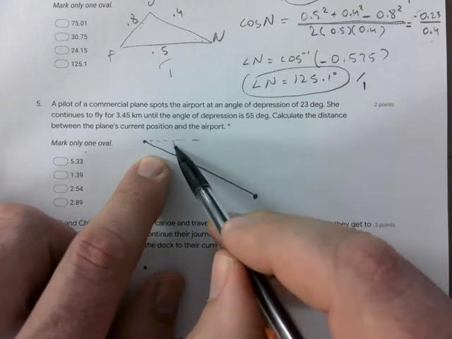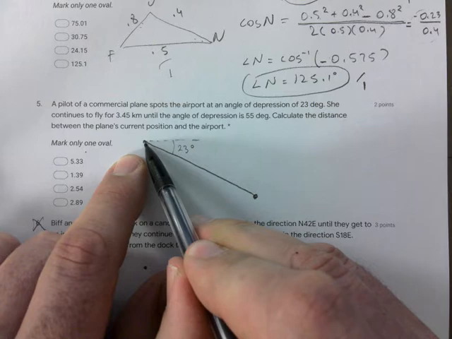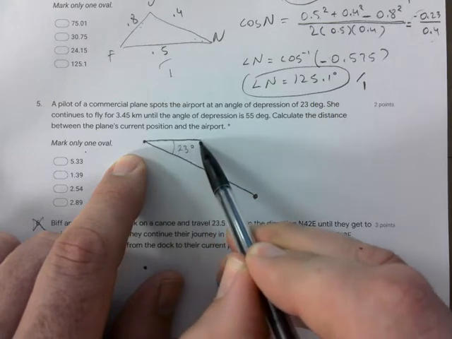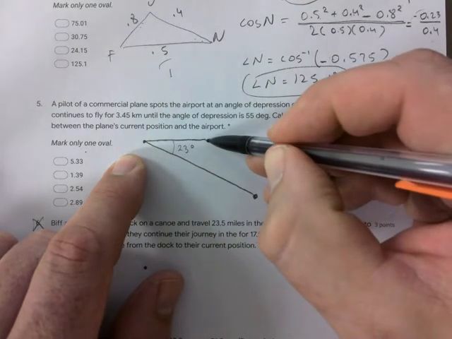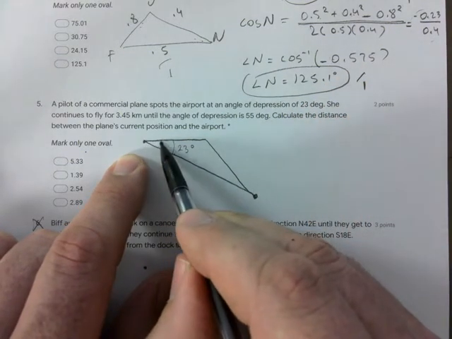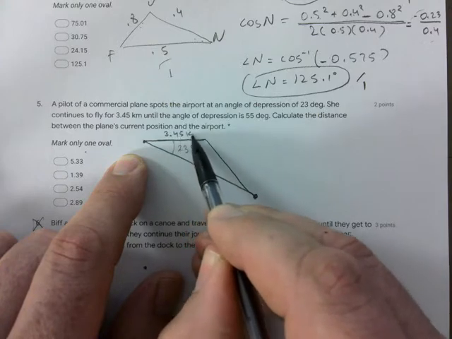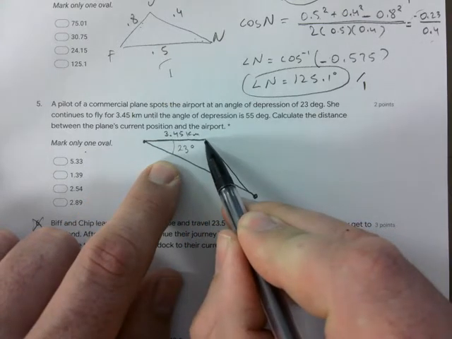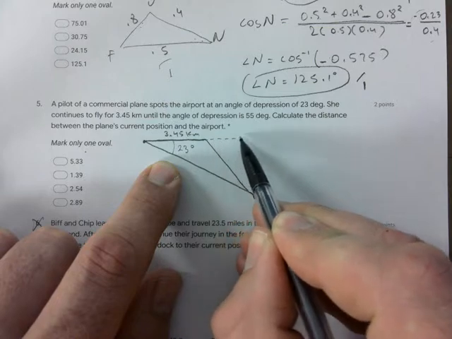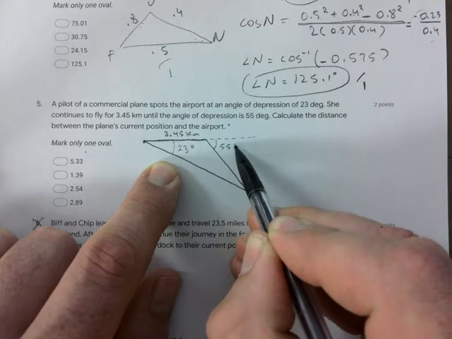The angle of depression is always measured like this, 23 degrees. But that plane continues to fly until that angle of depression. So the plane continues to fly for 3.45 kilometers. Okay, and where do you put the angle of depression? Well, that is the problem here. This is the angle of depression, 55 degrees out there.